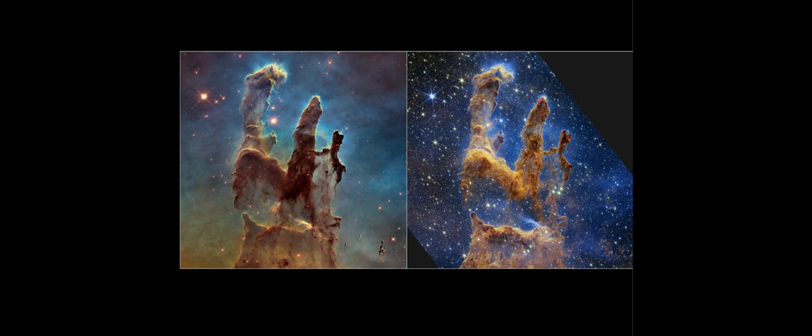So this picture on the left is the Hubble picture. Hubble is a visible light camera, so the wavelengths that our eyes can perceive, that's the pictures that the Hubble is taking. The picture on the right is an updated version with the James Webb Space Telescope. This is a fairly new telescope that was launched a few years ago, and it's taking some just incredible pictures of our universe. It's much larger than the Hubble.